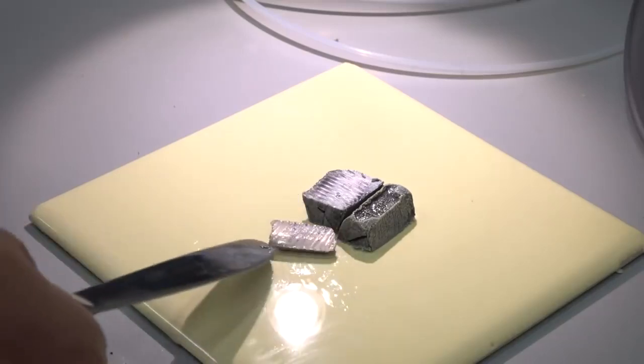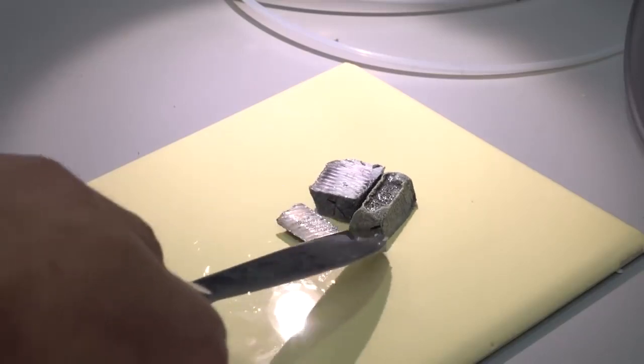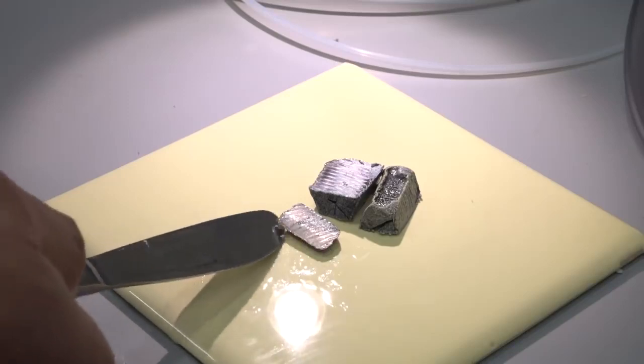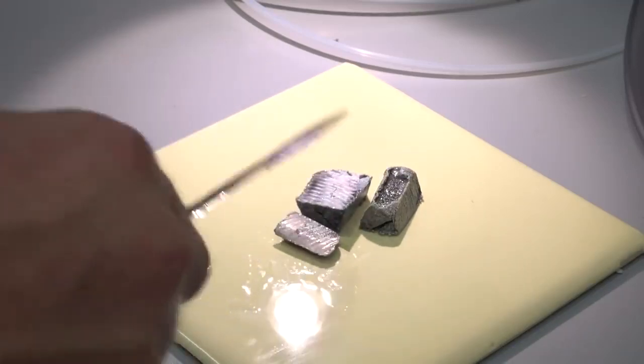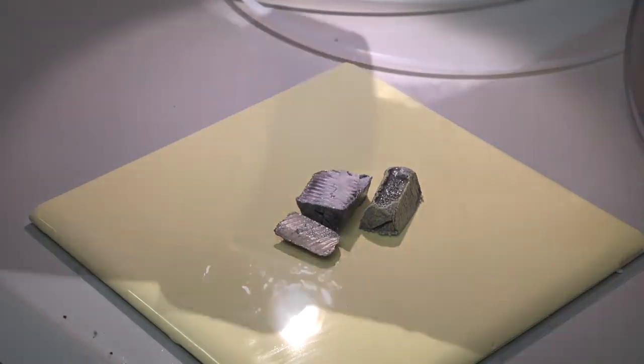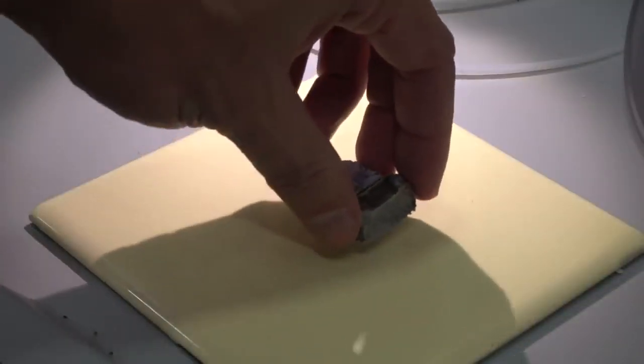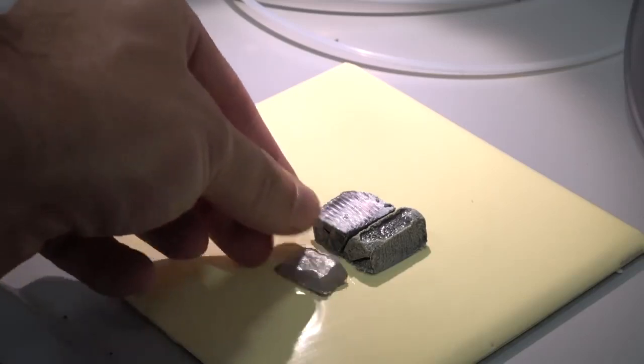You take sodium, which is a solid, and potassium, which is a solid, and you mix the two together and you get a beautiful liquid metal. It goes a little something like this. So what I've got here is some potassium and some sodium.